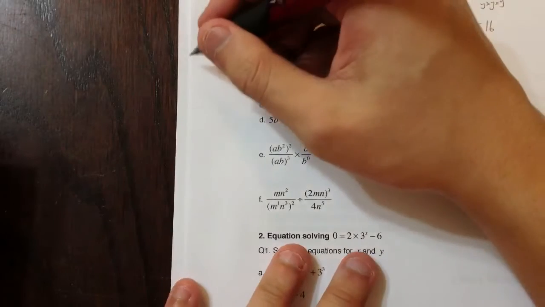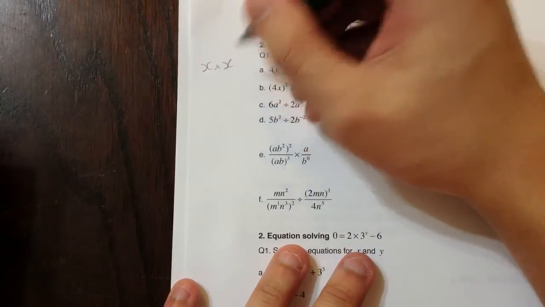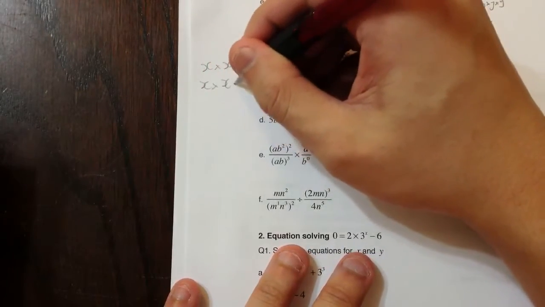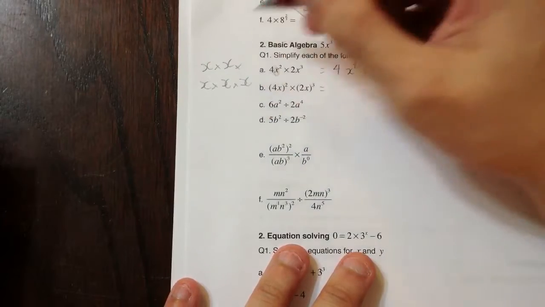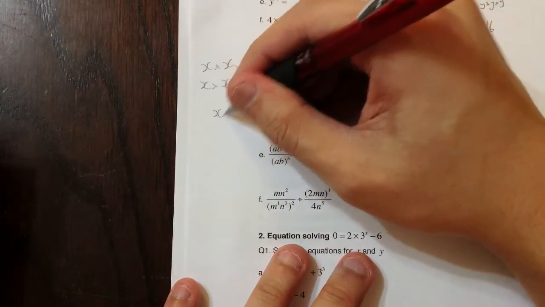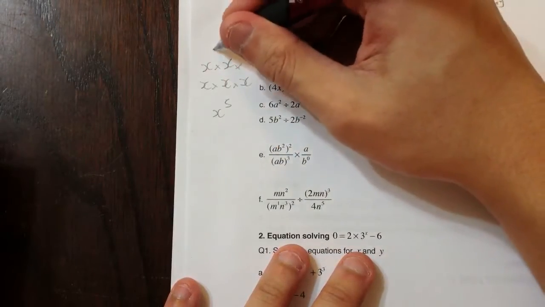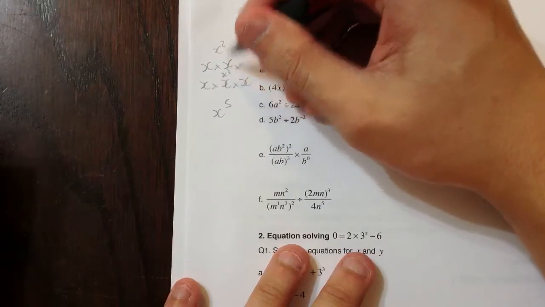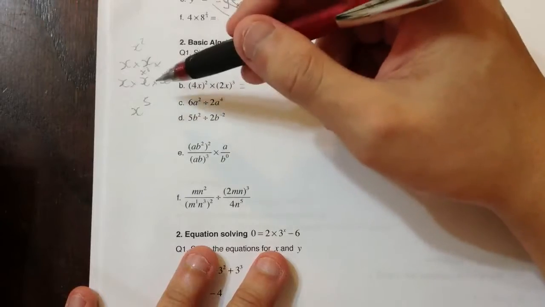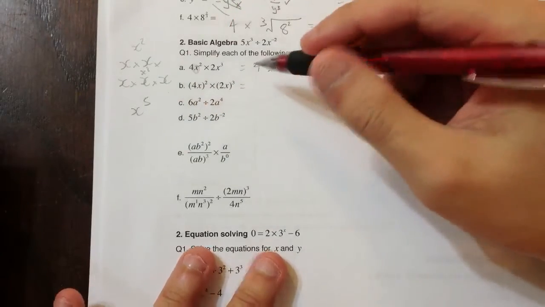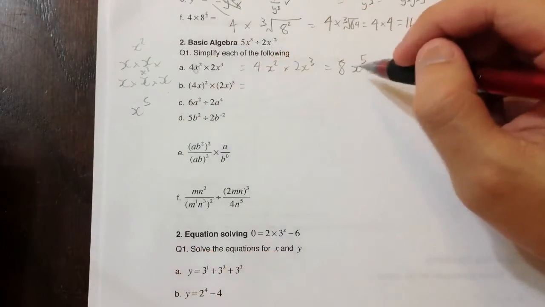And I'll show you why quickly. This is x squared. This is x cubed. If you multiply them together, how many x's do you have? It equals x to the 5. See, x squared times x cubed equals x to the 5 because there's 5 x's. And visually, if you can remember that, that's very handy because then you won't forget. So that's 8x to the 5.